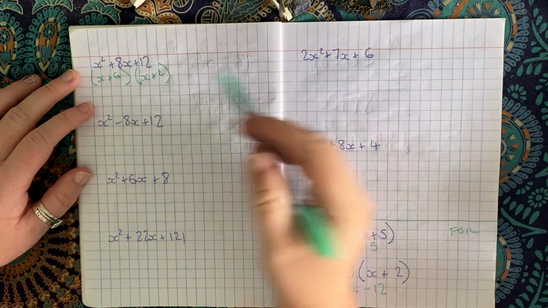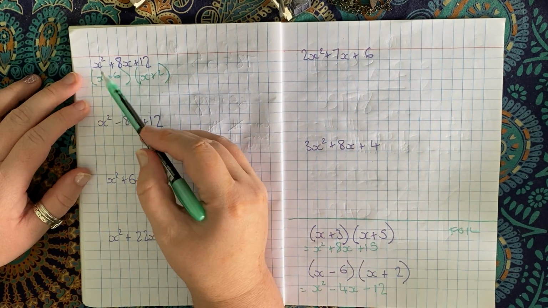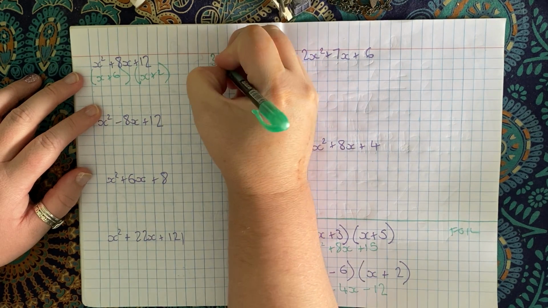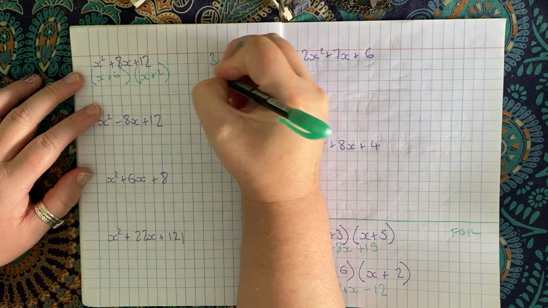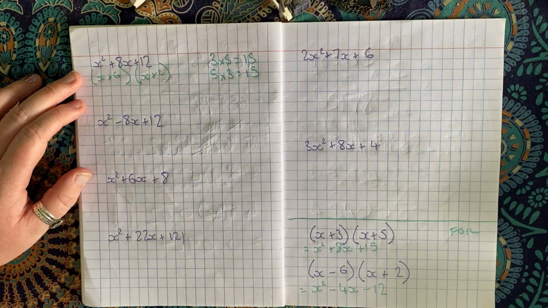It makes no difference where you put the 2 and the 6. So this bracket could be here and vice versa. It doesn't matter. So remember, the commutative law tells us it doesn't matter which order we multiply in. You still get the same answer. So that's why it doesn't matter which order those are in.